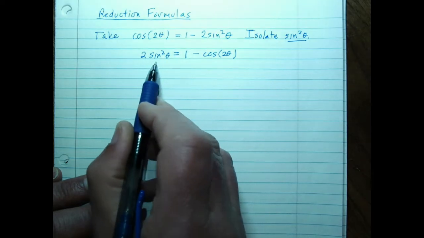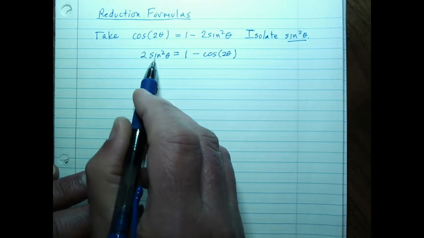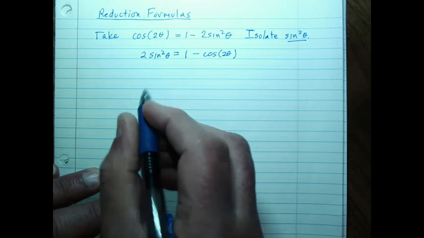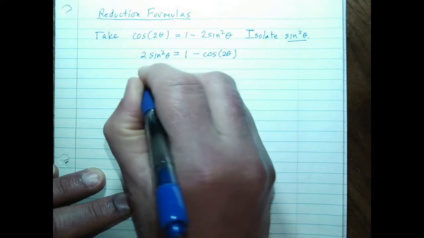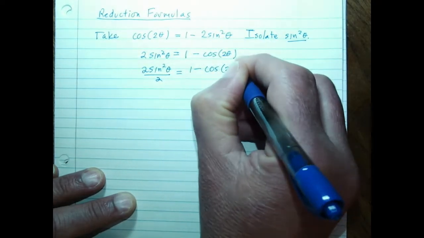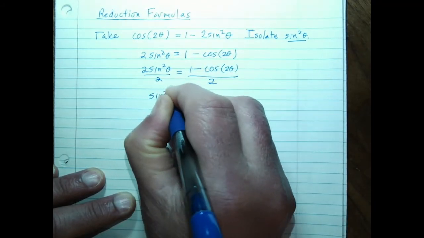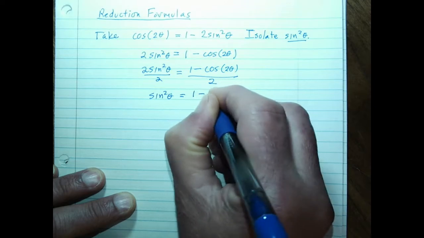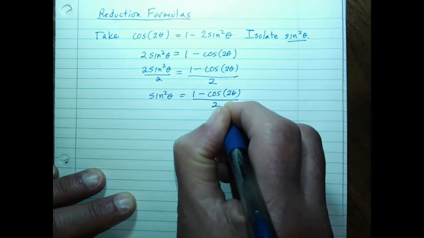So I wanted a positive sine squared term. And to isolate the sine squared, I'm going to divide both sides by 2. And I get sine squared theta equals 1 minus cosine 2 theta over 2.